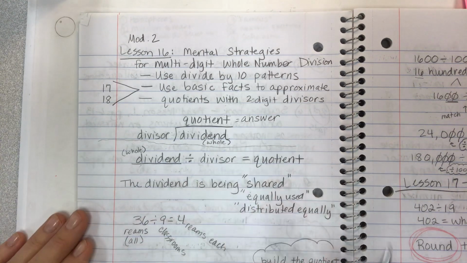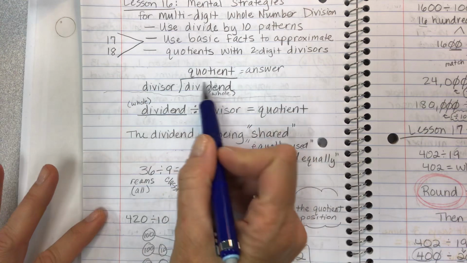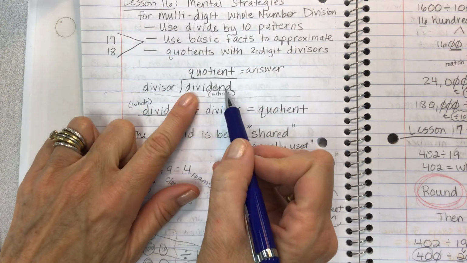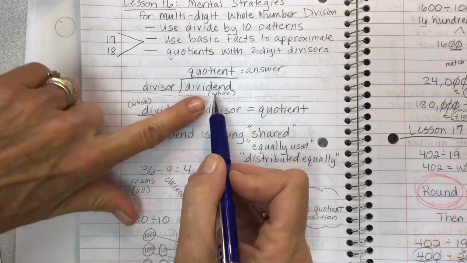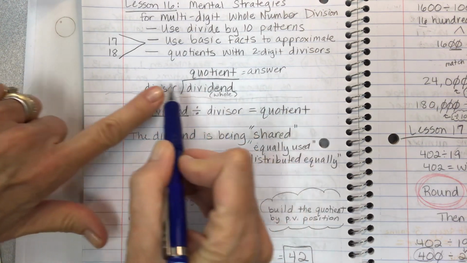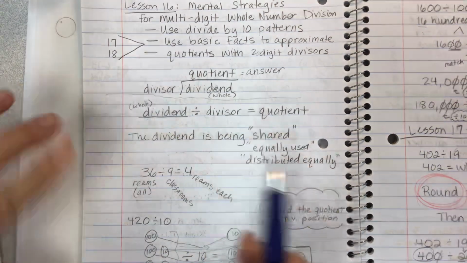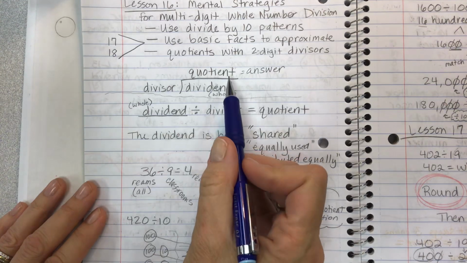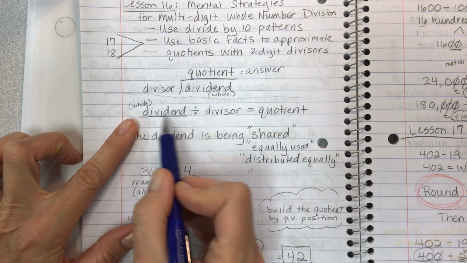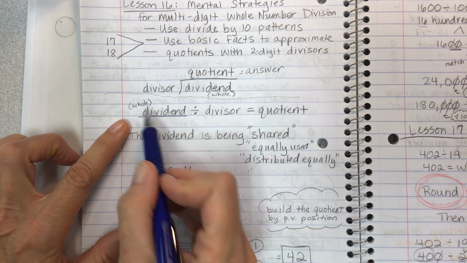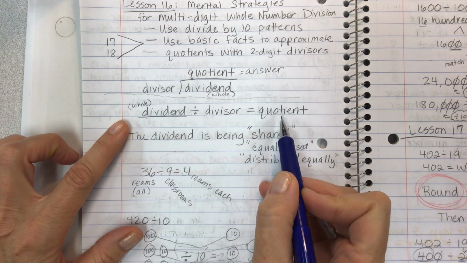So important words here, you should really make note of these words in your notebook. The dividend is inside the bracket. The dividend is what is being shared. If you write it with the bracket, then the divisor is on the outside, and the quotient is the answer on top. We've gone over this before, but really important words to know. When you write it out like this, the dividend comes first. Again, this is the whole that's being divided. The divisor comes next, and the quotient is the answer.